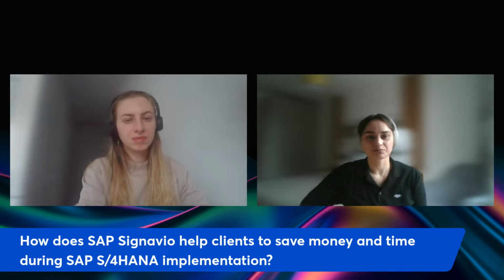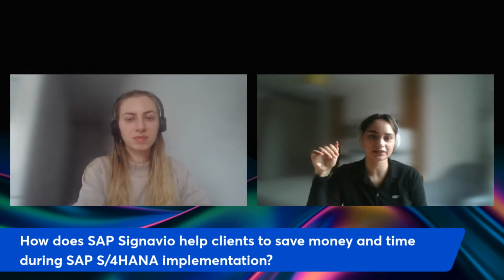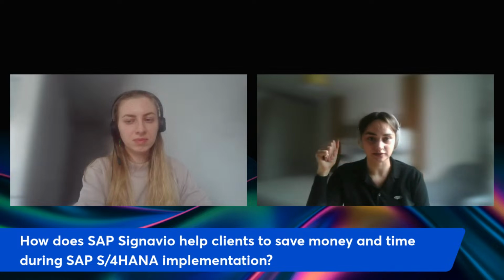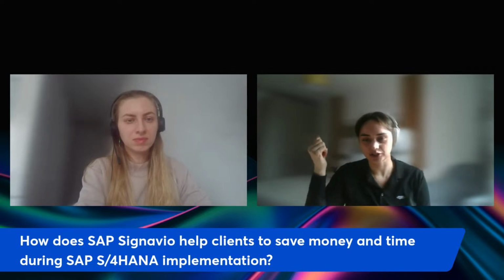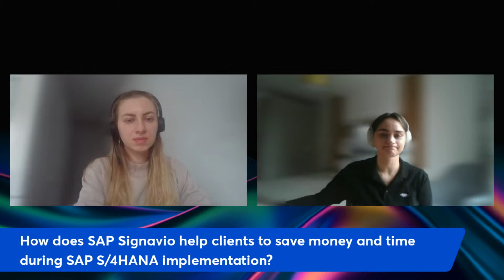Also, SAP Signavio solution reduces time to deliver value, allowing you to find improvement areas faster based on recommendations. And for this, you can use SAP Signavio Insights and Intelligence. Yeah. Okay, perfect. Thank you.